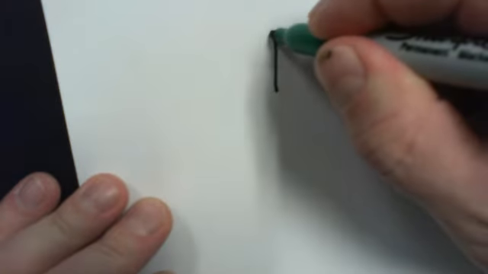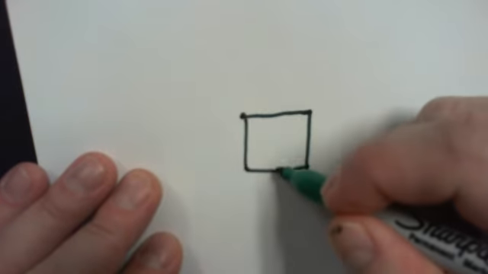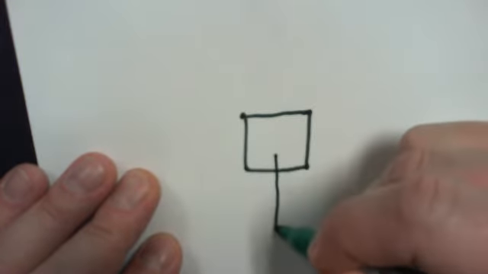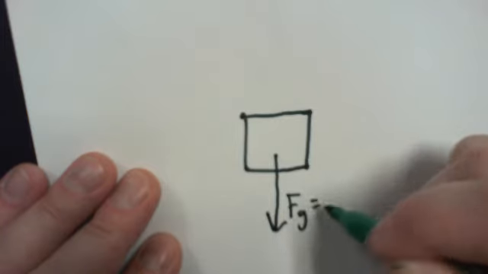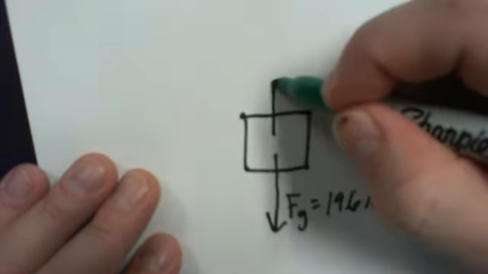Now, why is that the case? Let me draw this problem out a little bit better so you can see it, since this is a harder problem. Here's your object, and I'm just redrawing what they gave you on the problem. They said Fg is 19.6 newtons. There's some normal force acting up. We need to know what that is.